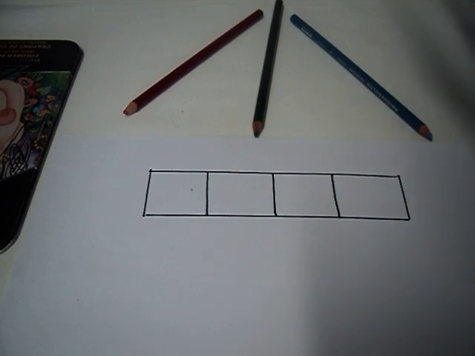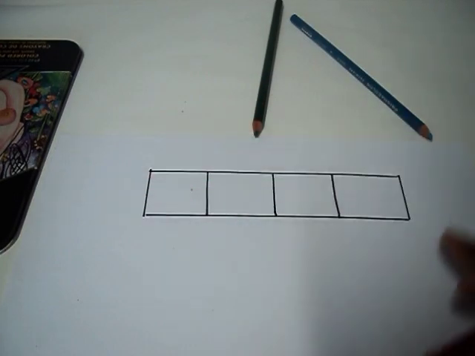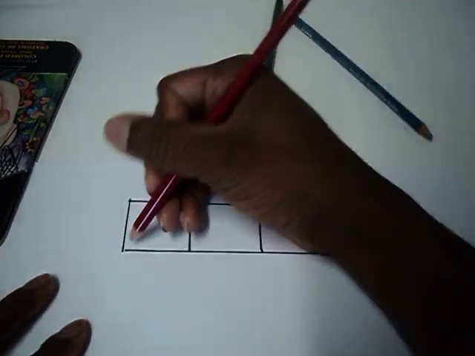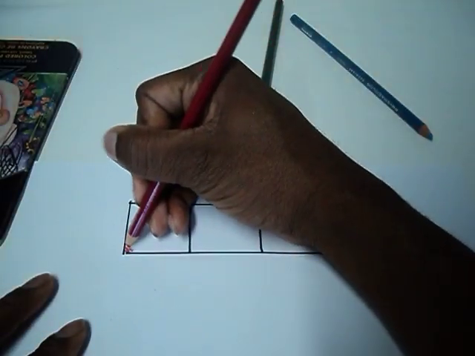You have additive color systems, subtractive color systems, and that gets kind of complicated. I can explain it, but not right now. I know y'all just want to get to drawing and painting and coloring. So this is going to be a real simple project. I'm going to start off with red. Now, what I need y'all to do is fill in this box.